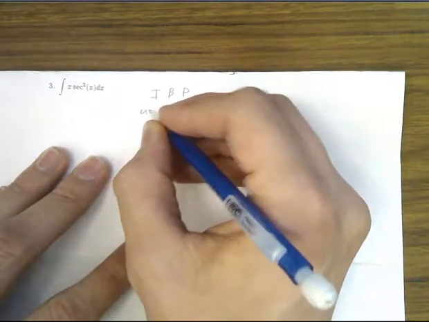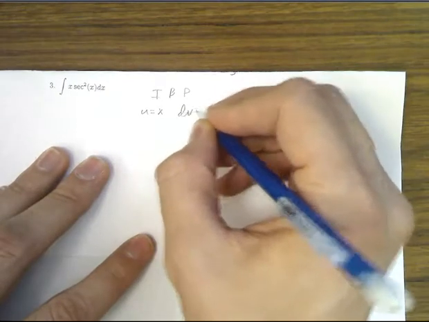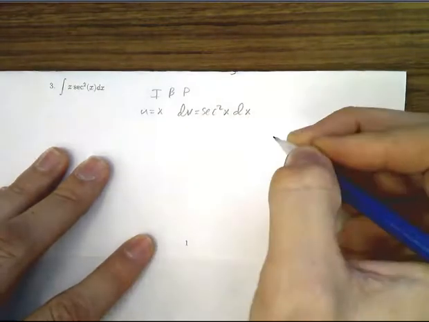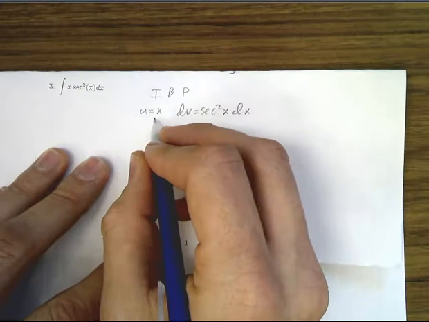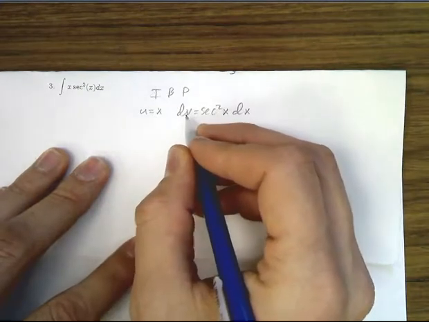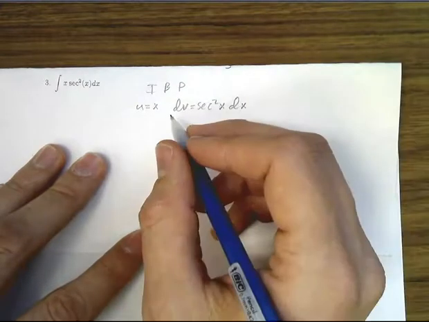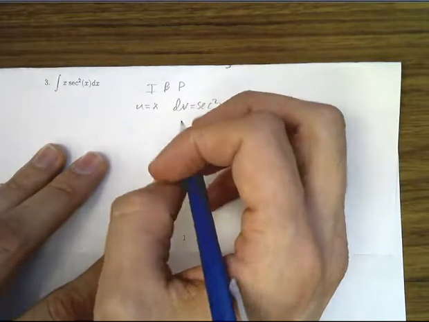So I think a good choice would be u equals x, dv equals secant squared x. But you shouldn't think that you have to choose the right thing on the first try, because if you choose something and it doesn't work out, you can always just start over and try something else. And the worst thing you can do is just freeze when you see a problem like this on the test.